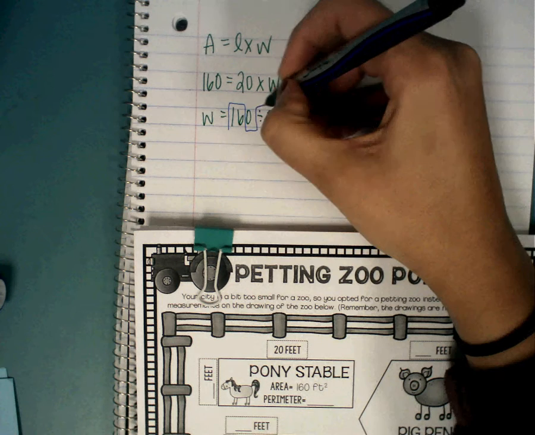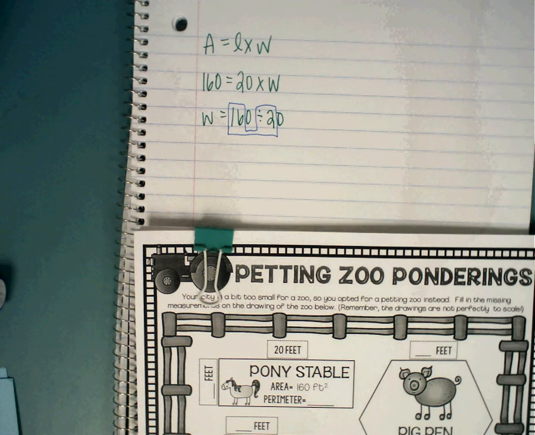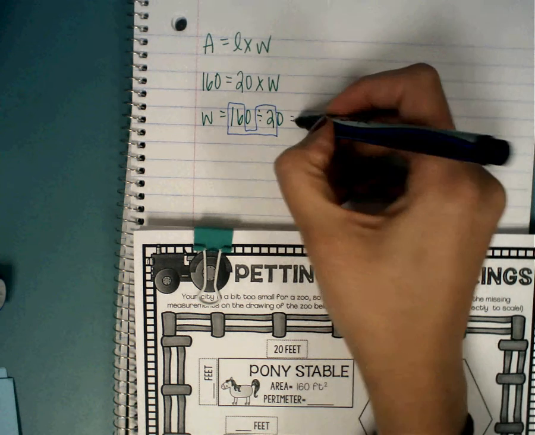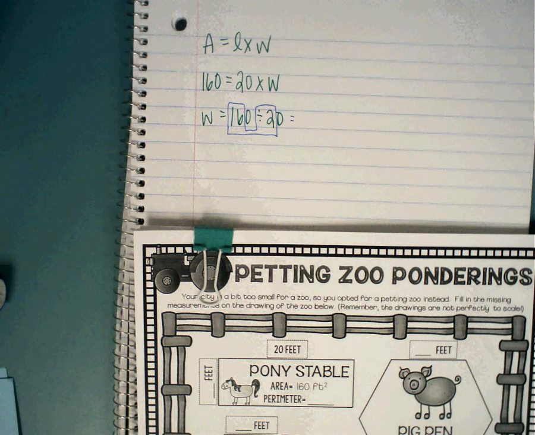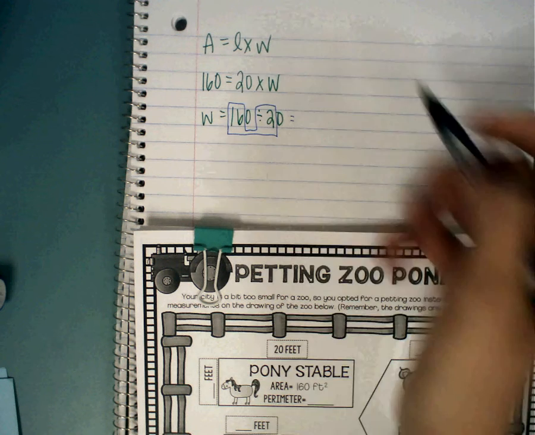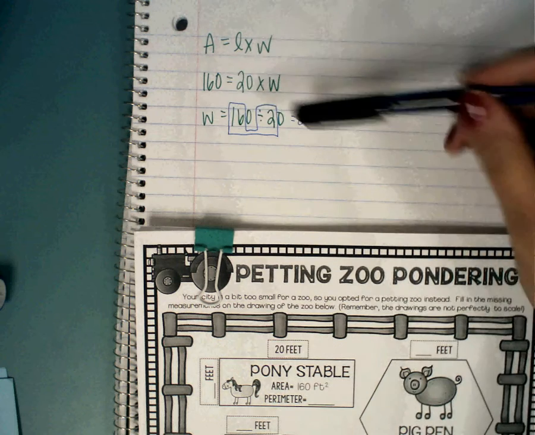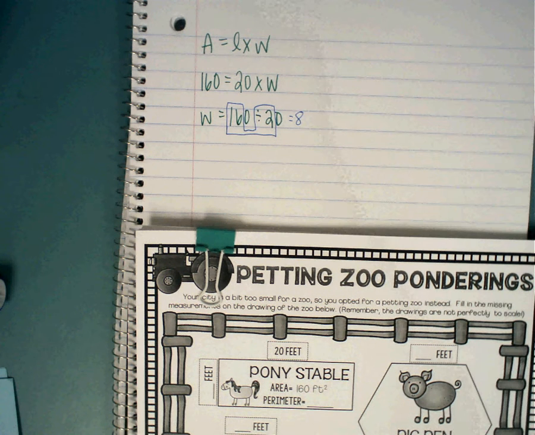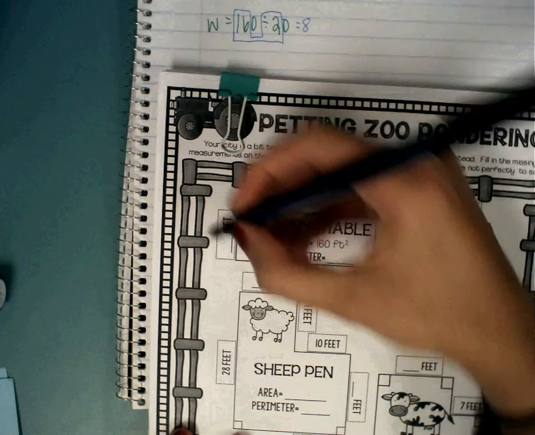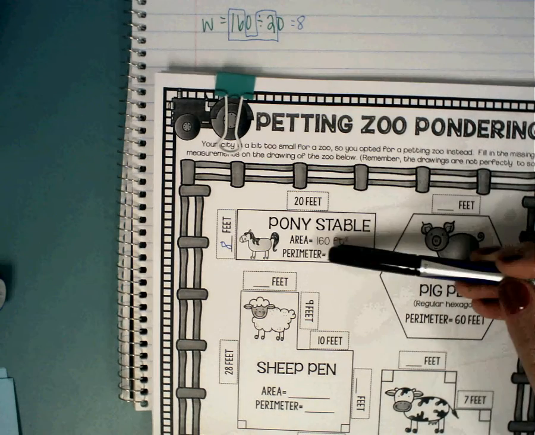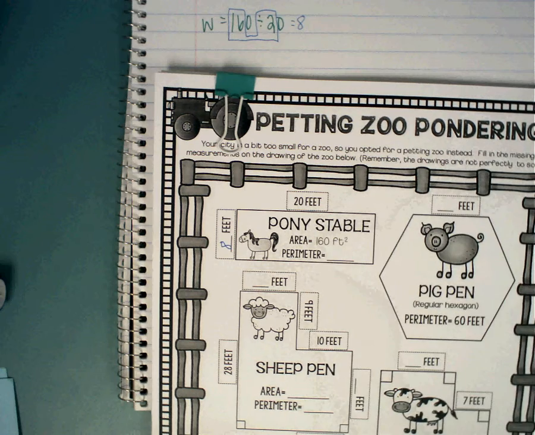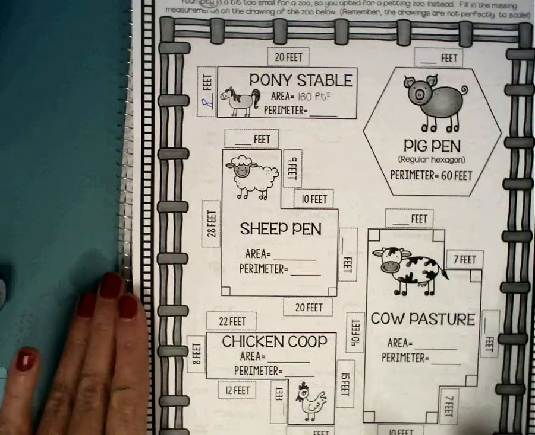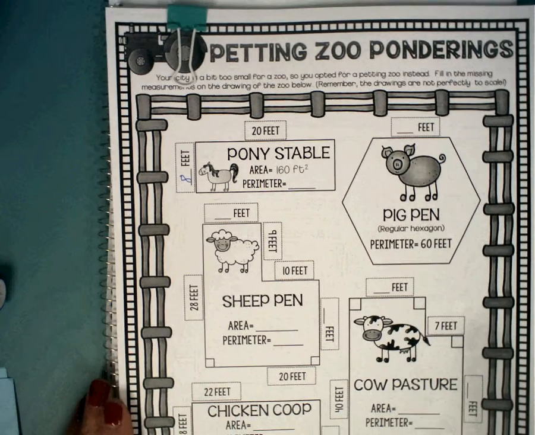I'm going to box that hidden fact right there, 16 divided by 2. Do you remember what 16 divided by 2 is? If you need to count by 2s, count by 2s and see how many times you count by. 16 divided by 2 is 8. Then, if I have a 0 on this side and a 0 on this side, those cancel out, and I don't need to add any zeros to the end. So 160 divided by 20 is 8. So I'm going to fill that in right here, and then that will help me complete my area and my perimeter. So you can go ahead and finish that one after we're done here.